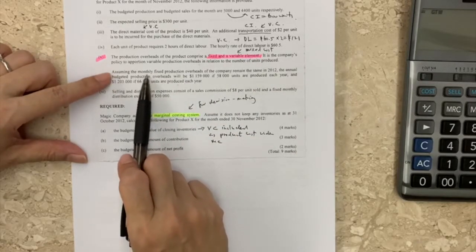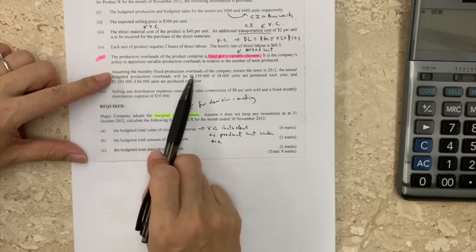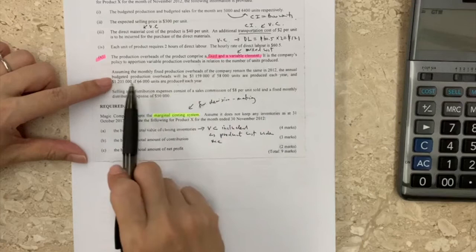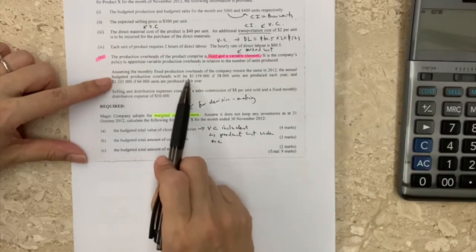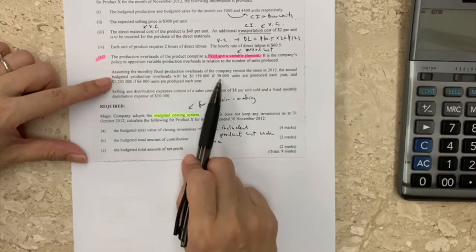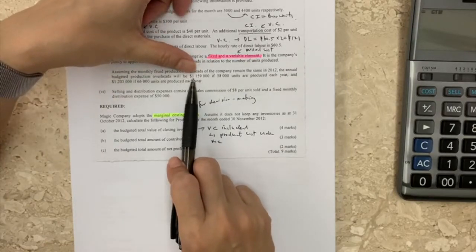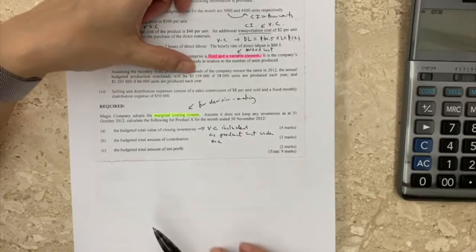So what is it? It says that the monthly fixed production overheads of the company remain the same in 2012, and the annual budgeted production overheads will be this much if we produce 58,000 units. Now we can set up an equation related to these production overheads.